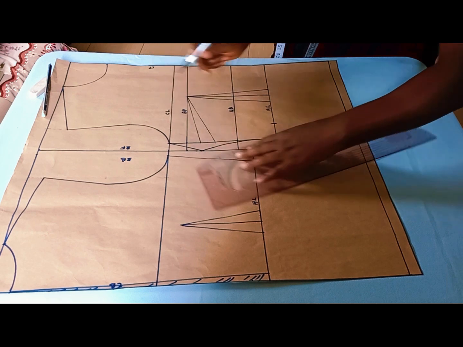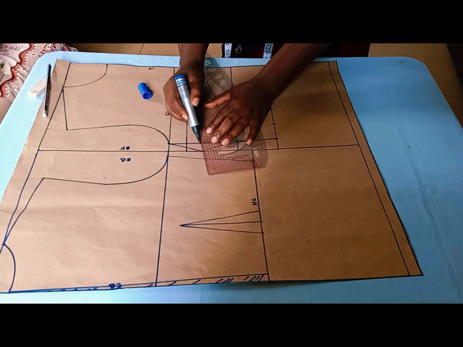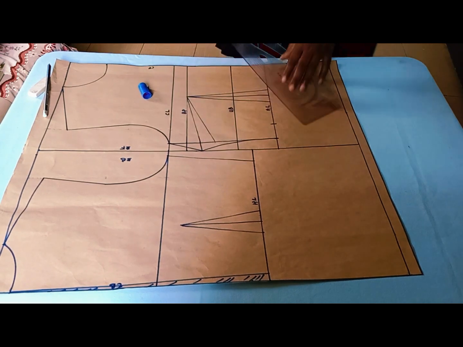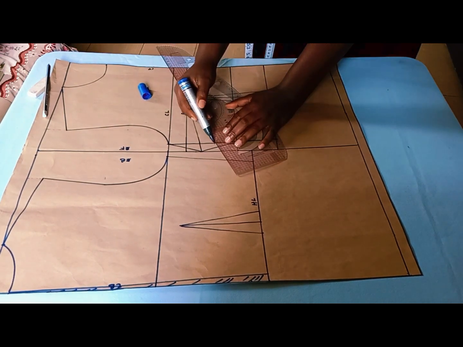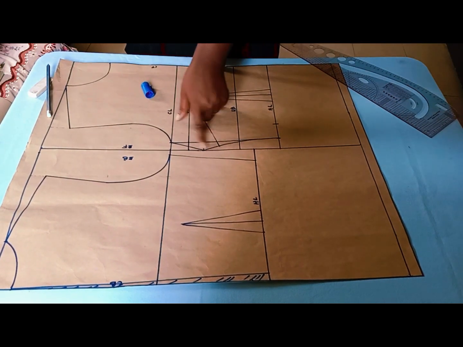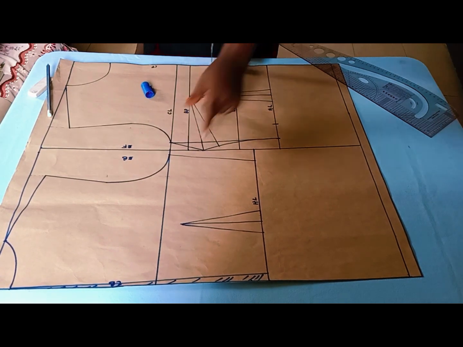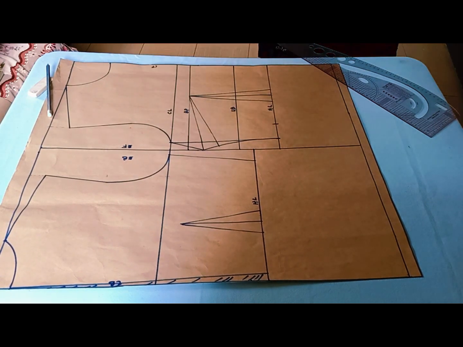This will help prevent shortage when you're closing up your bust darts. Now I'm just extending the legs of the darts. This way, by the time you close it up, there won't be a gap in your pattern. You can just easily shape that part again after you've closed it up.